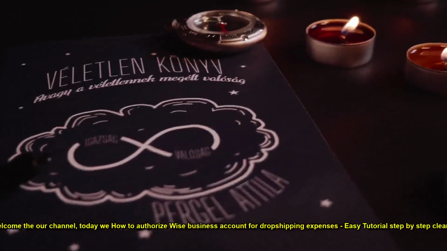Easy tutorial step by step clearly. To authorize your Wise business account for dropshipping expenses, start by logging into your Wise account. Navigate to the business section from the dashboard. Select settings from the menu options.